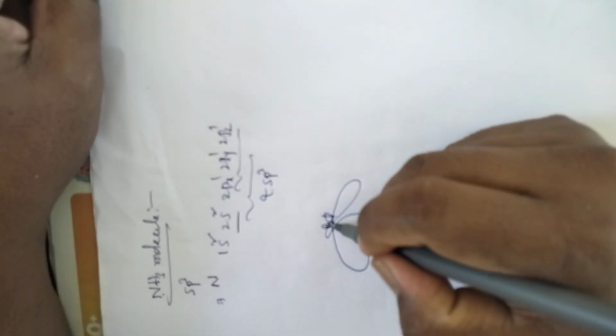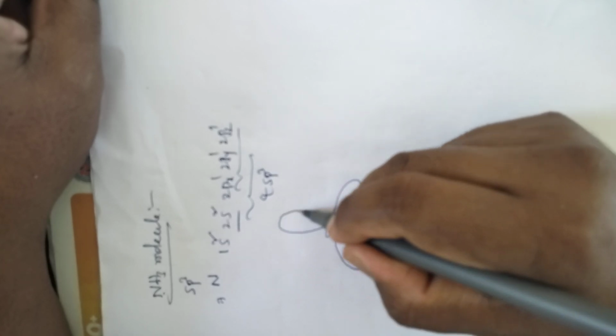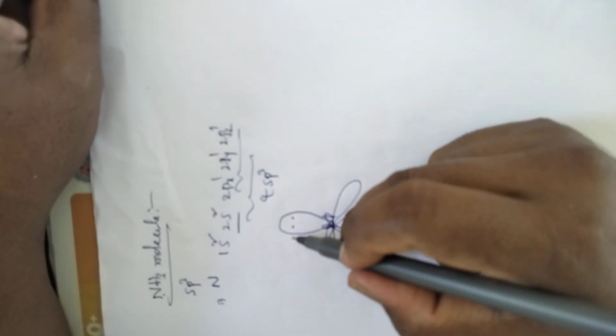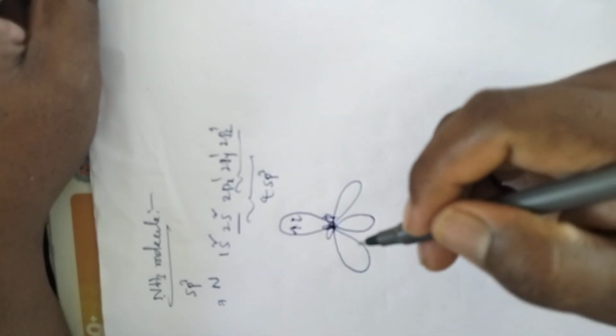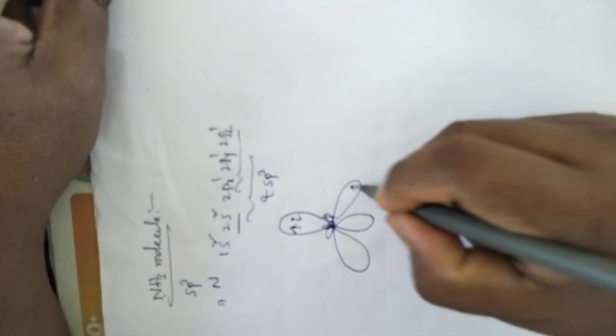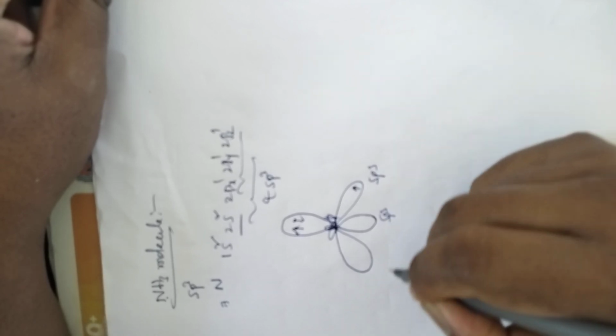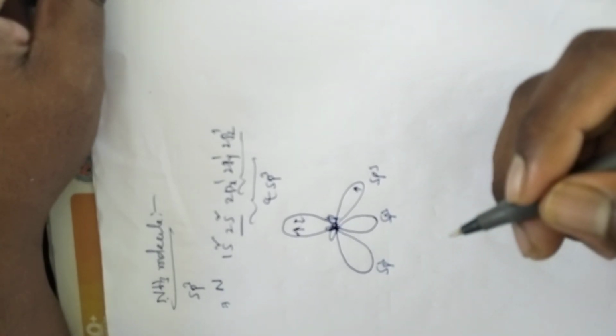But here, two paired electrons are there. This is 1 sp3, 2 sp3, 3 sp3.